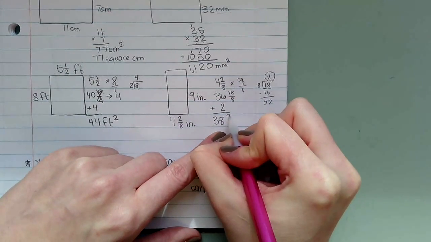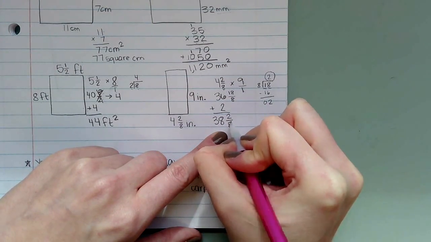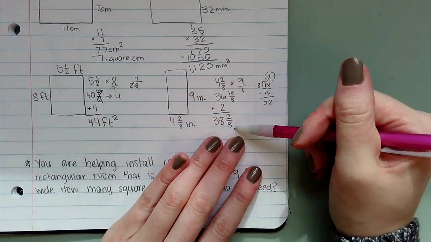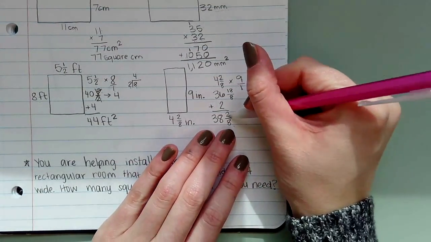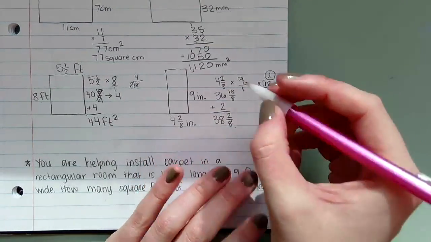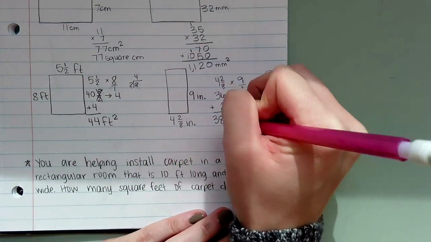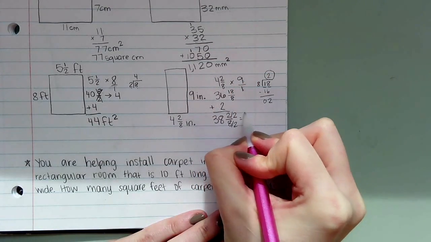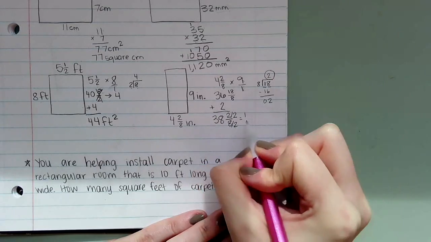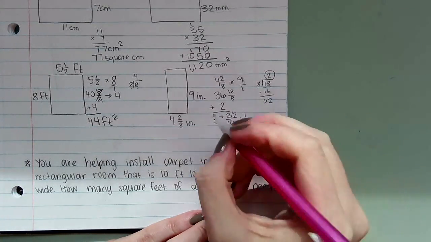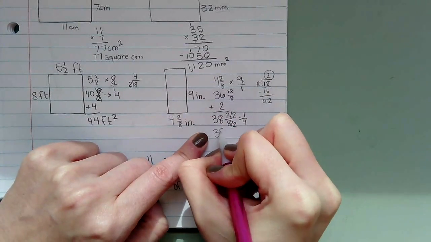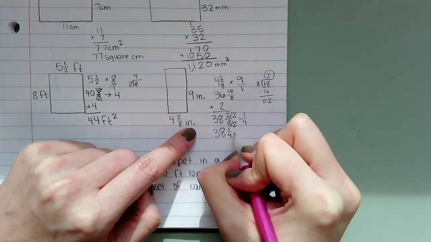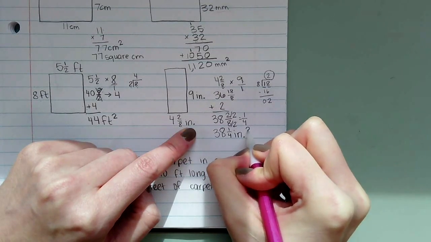And we have 2 left, and that's going to go over our 8. We are almost done. This fraction can be reduced down smaller because 2 and 8 are both even numbers. So let's divide both of these by 2. 2 divided by 2 is 1, and 8 divided by 2 is 4. So our answer is 38 1/4 inches squared.